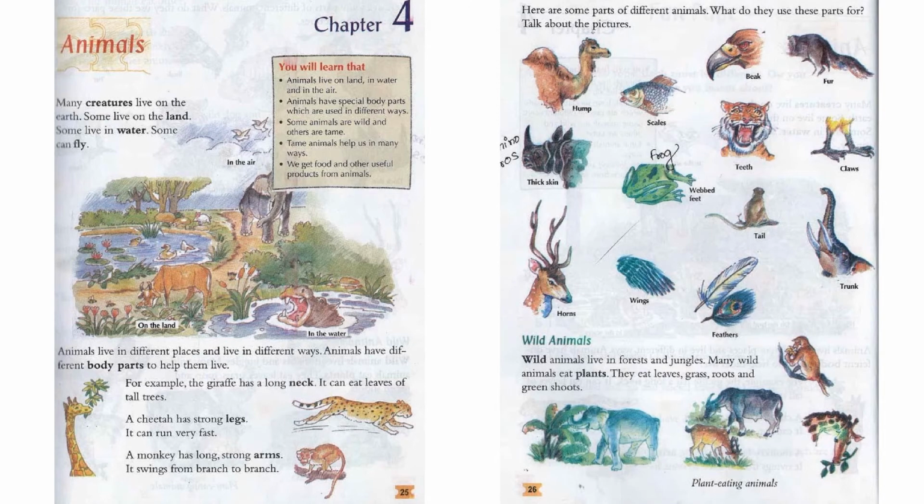On page 26, here are some parts of different animals. What do you use these parts for? What do they use these parts for? Talk about the pictures. First of all, if you look at the camel, there is a hump. That means in the back part, there is a bit of a high part which is known as a hump. And then there is a fish, and its body part is known as scales.